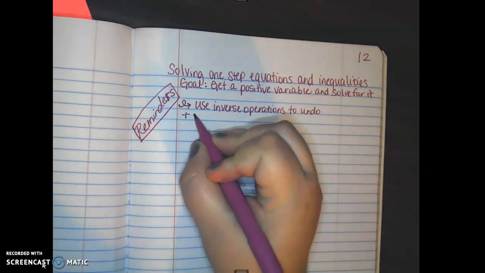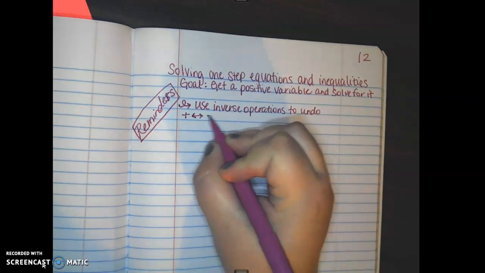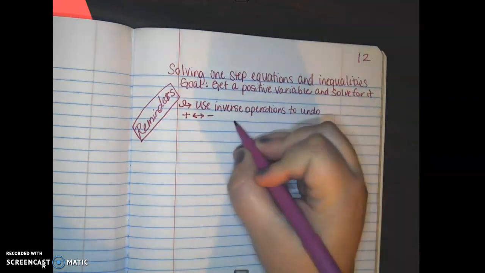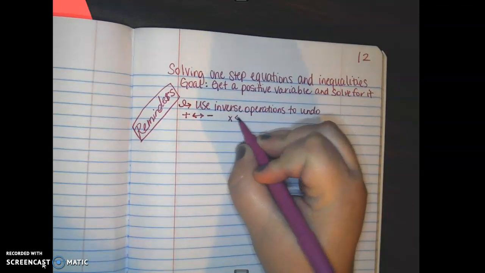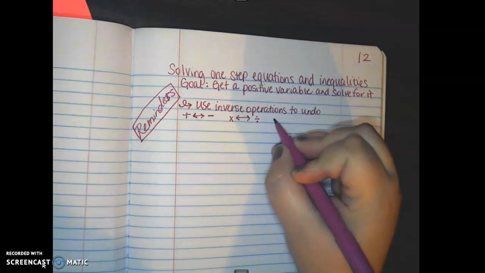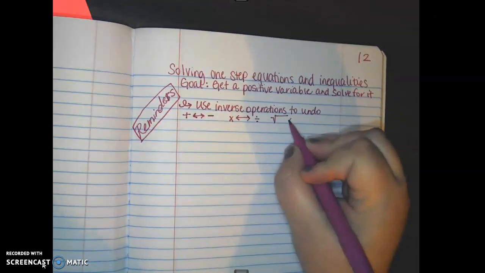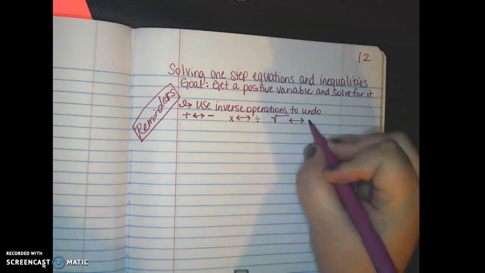Addition and subtraction, that's a double arrow, are opposites. Multiplication is the opposite of division. And a new one is that a square root is the opposite of something being squared. So I'm just going to do a squared.